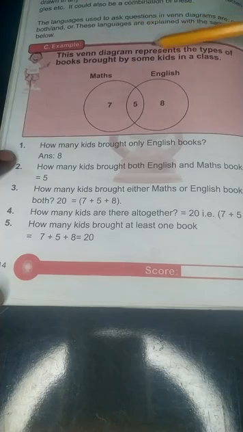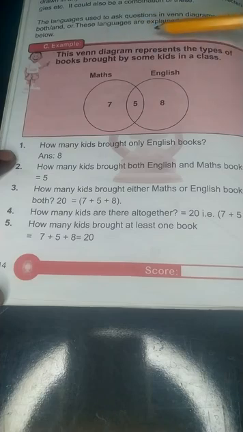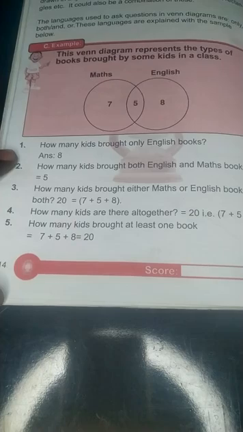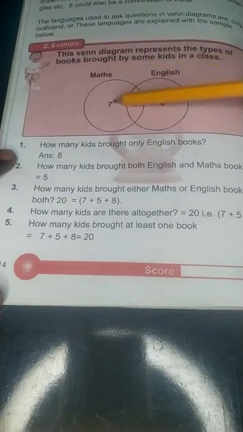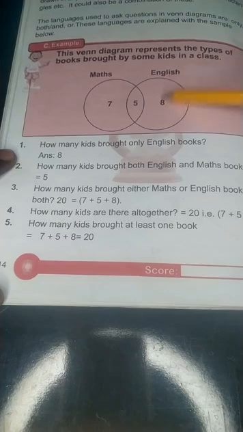Now in this example, we are given that the Venn diagram represents the type of books bought by some kids in a class. If you look at this, what this represents is, for mathematics alone we have only 7. For English we have 8.